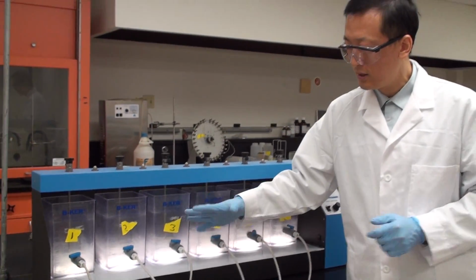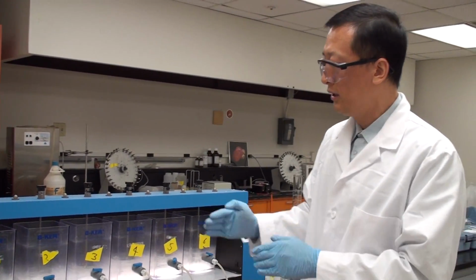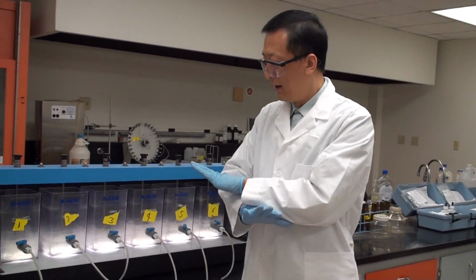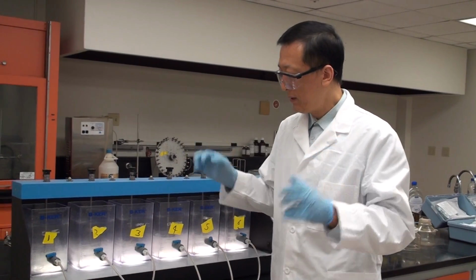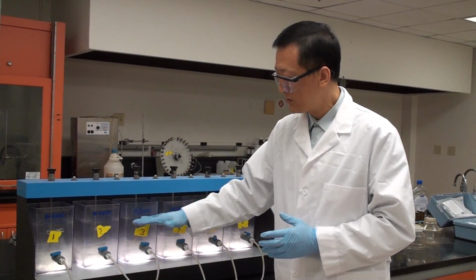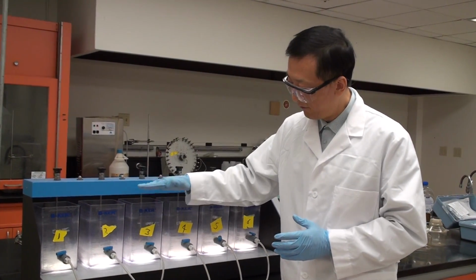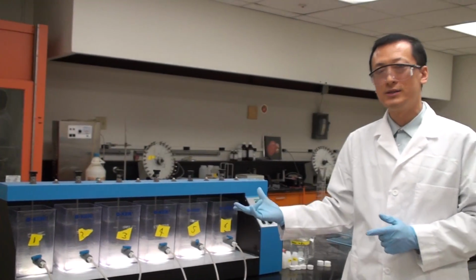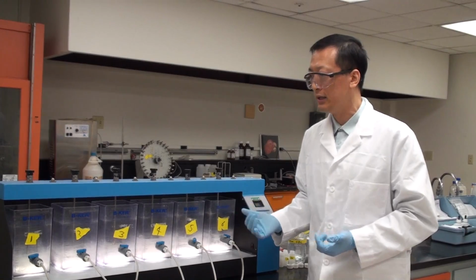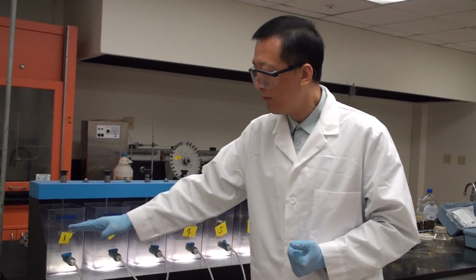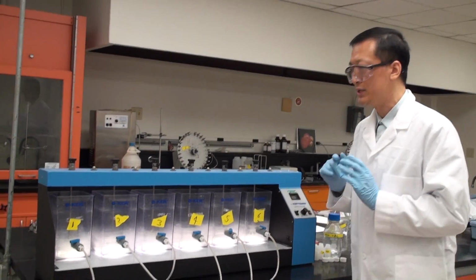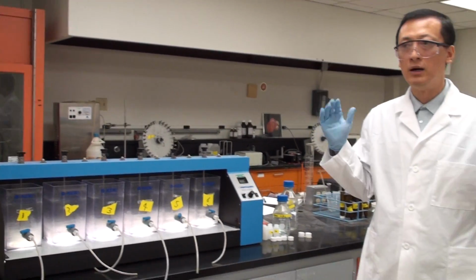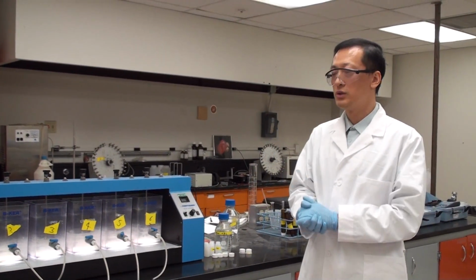In this process, the water will form flocs. The flocs will absorb contaminants from the water, and let the contaminants co-precipitate with the flocs. This way, the water is purified and clean. So we add different amounts of coagulants because we want to determine the so-called optimum, the best coagulant dose.